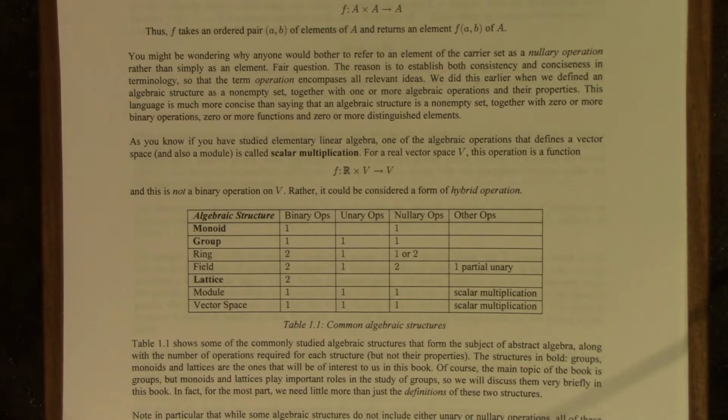Now you might be wondering why anyone would bother to refer to an element of a carrier set as a nullary operation. Why not just call it an element? Well, that's a fair question. The reason is to establish both consistency and conciseness in terminology so that the term operation encompasses all the relevant types or ideas that we need to deal with here. In fact, we did that earlier when we defined an algebraic structure as a non-empty set together with one or more algebraic operations and their properties. This language is much more concise than saying that an algebraic structure is a non-empty set together with 0 or more binary operations, 0 or more functions, and 0 or more distinguished elements. You can just say 0 or more operations, and it covers all of those cases.